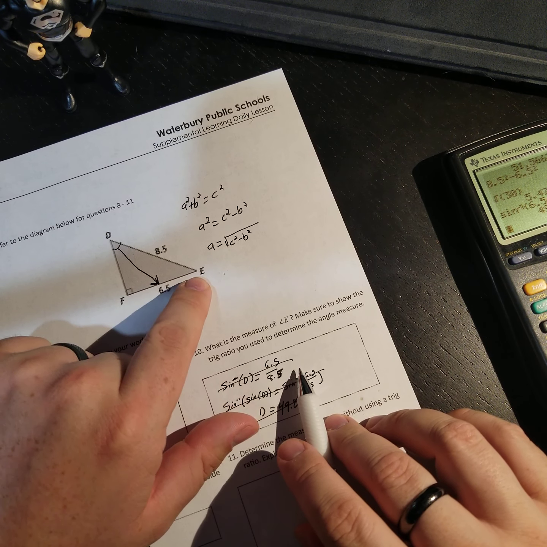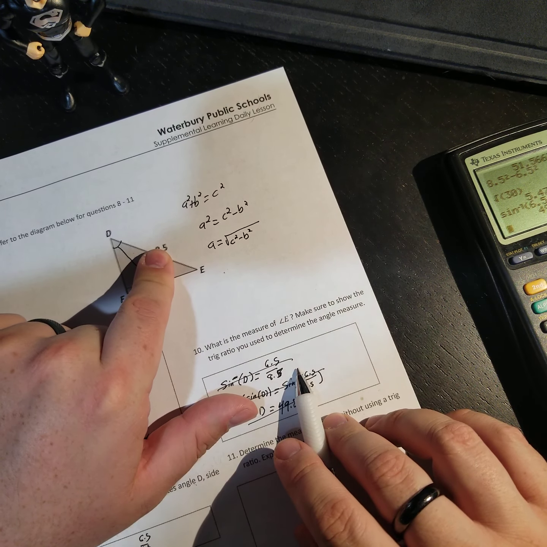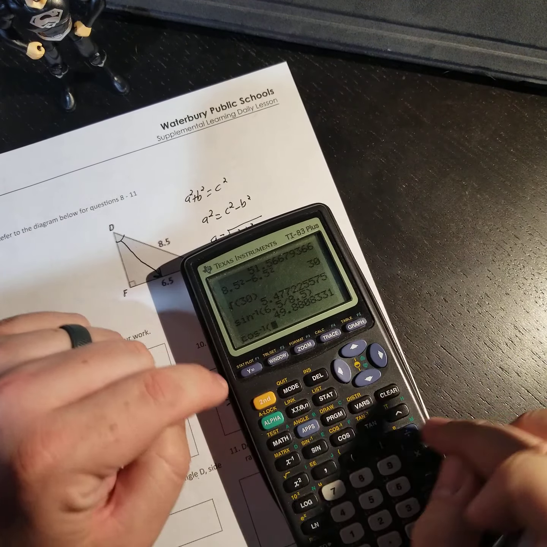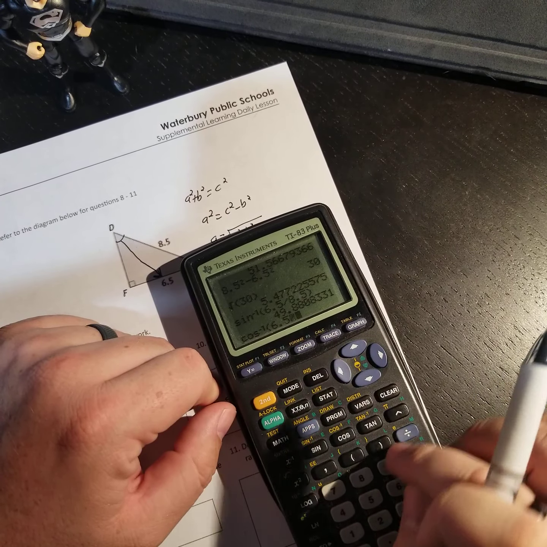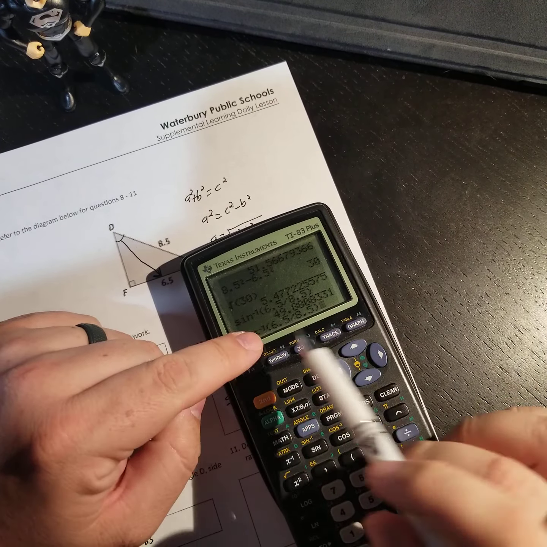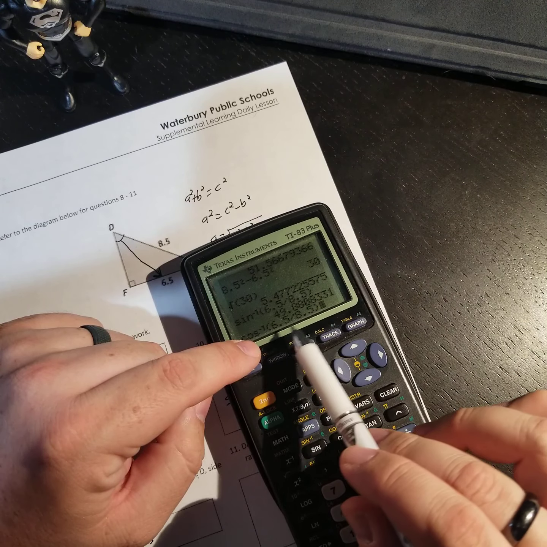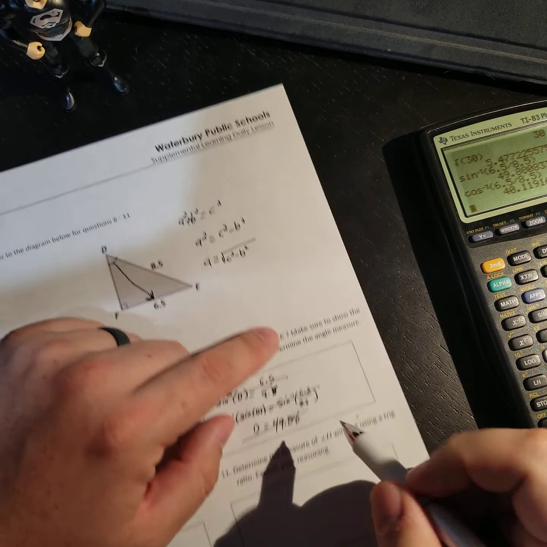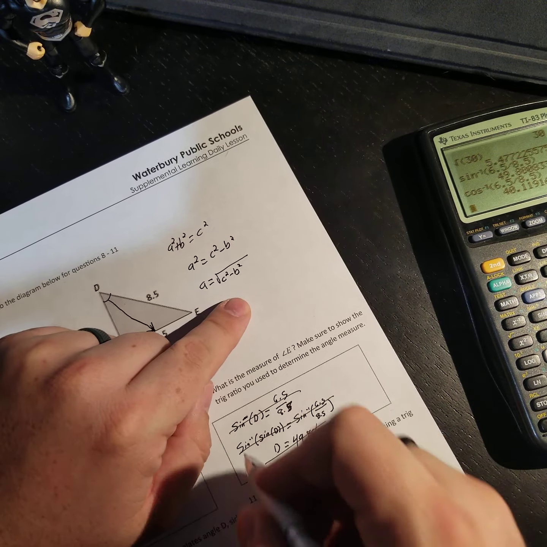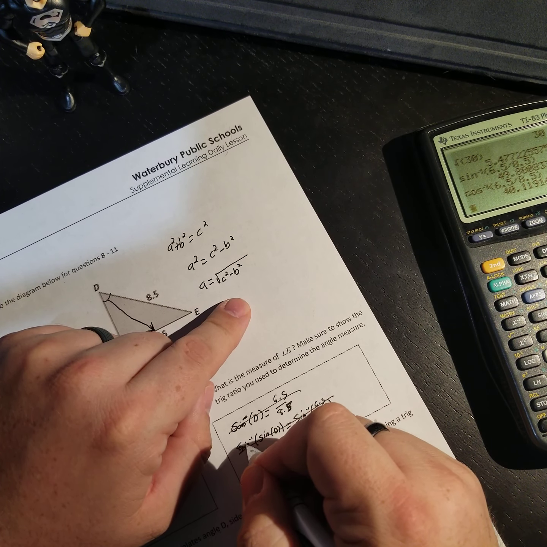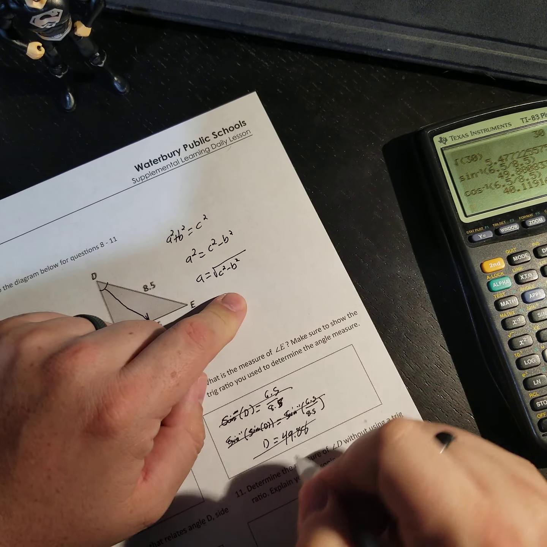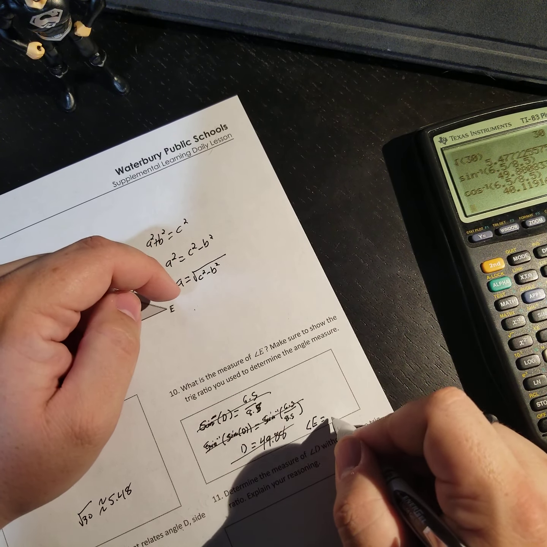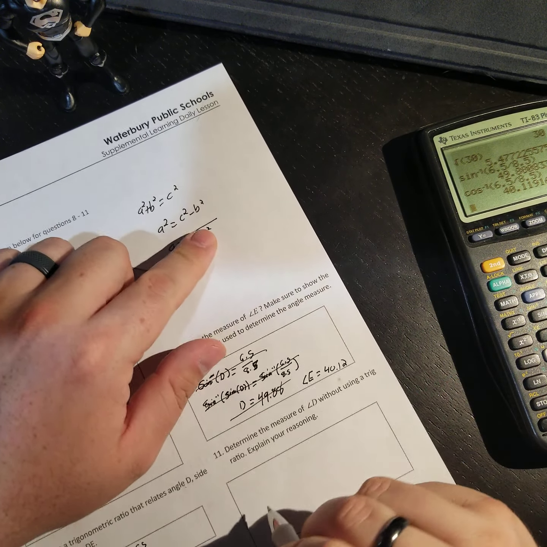So E is adjacent over hypotenuse. So we're using inverse cosine. Inverse cosine of 6.5 over 8.5. Why is it 6.5 over 8.5? Because cosine is adjacent over hypotenuse. 40.12. You would just do inverse cosine, okay? And you get angle E is equal to 40.12.